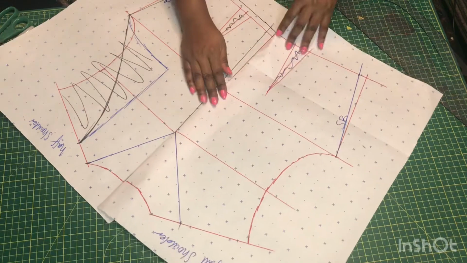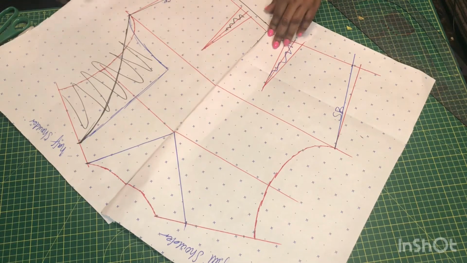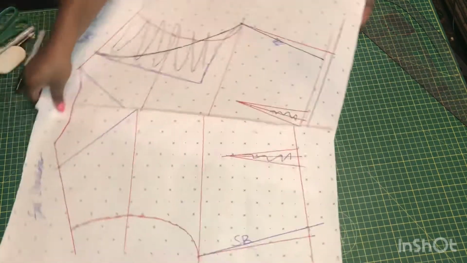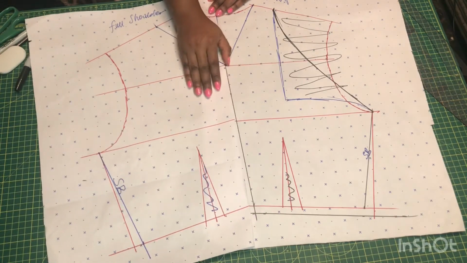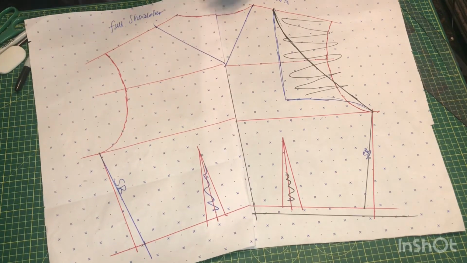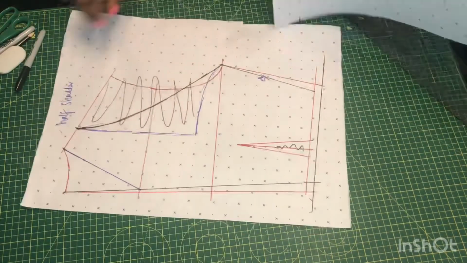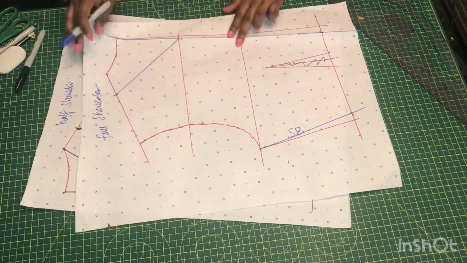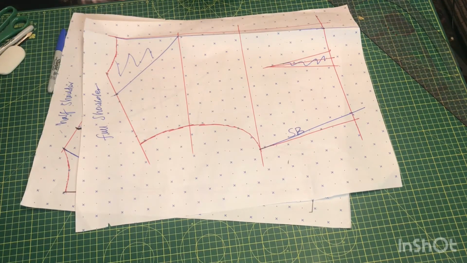Just at a glance, this is what your back pattern is going to look like when you're done. You have the v-neck and the open point, and then when you're done cross-checking, making sure everything matches, all you just have to do is add your seam allowance all round. So don't forget 0.5 inch seam allowance all round, except at the center back where you have your 1 inch zipper allowance, and then you're done with your pattern.